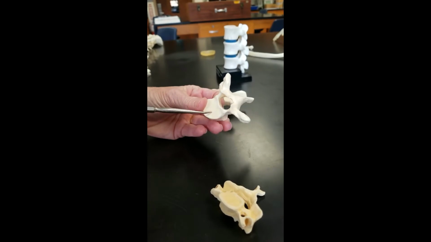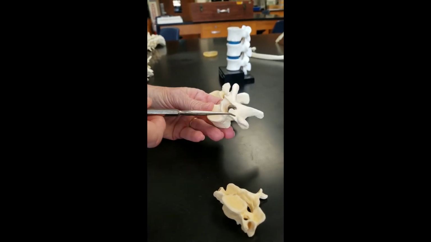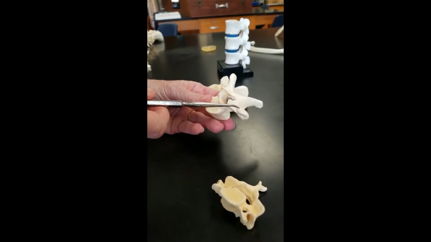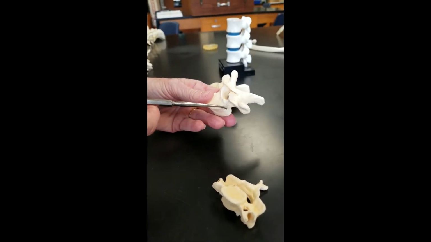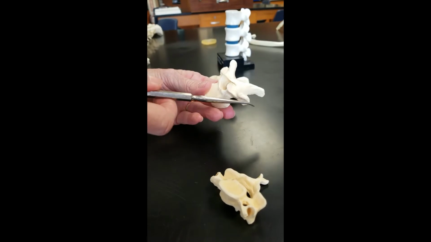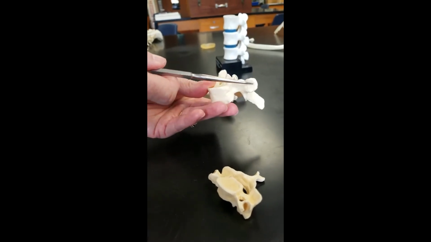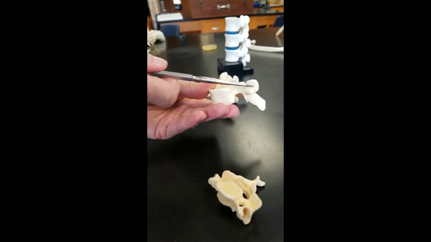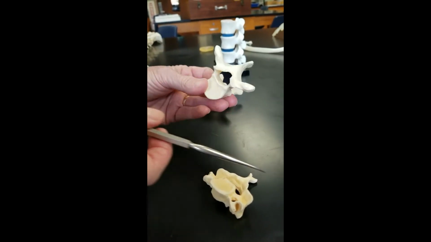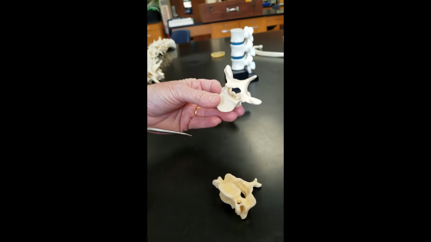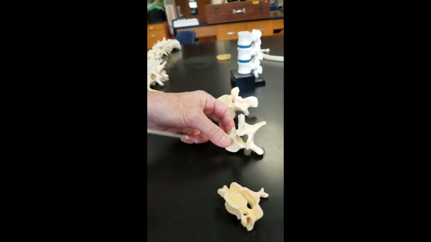The body is smaller, and the transverse processes angle up a little bit more, and this is because there's going to be a rib that will come off here and go up and form a joint here. This is an articular surface before entering into the rib cage. So this is a thoracic vertebra.